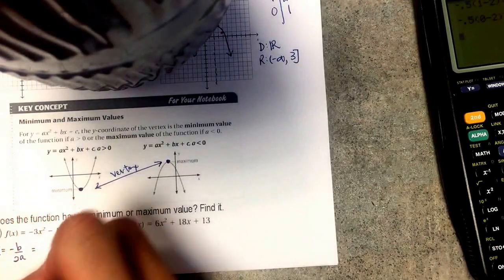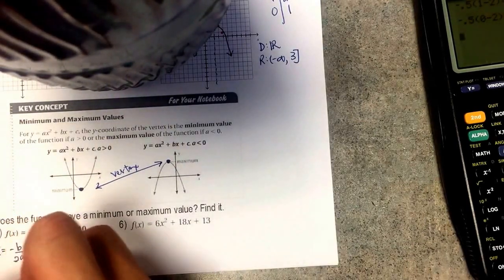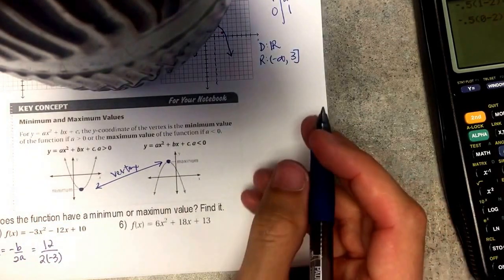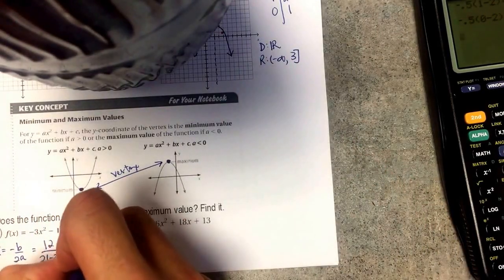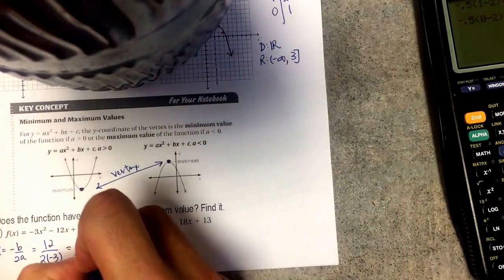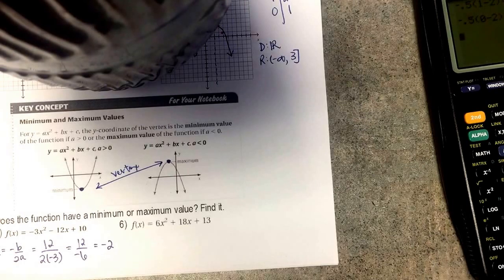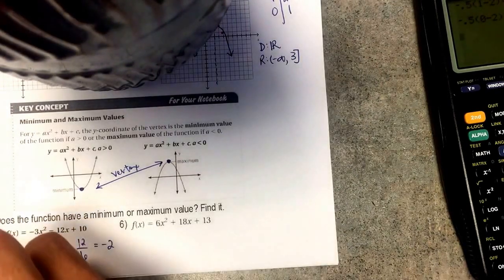So what I would have is the opposite of b, which would be positive 12, 2 times a, so 2 times negative 3. And I have a fraction of 12 over negative 6, which is an x value of negative 2. So what that gives me is the x coordinate of the max or min value. I need to take that and plug it in to figure out what the y coordinate is.